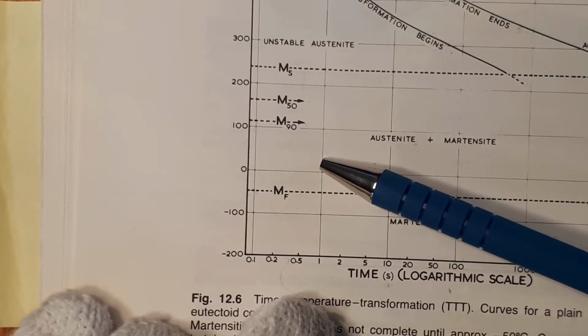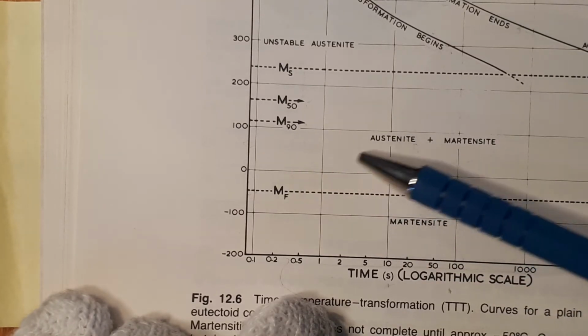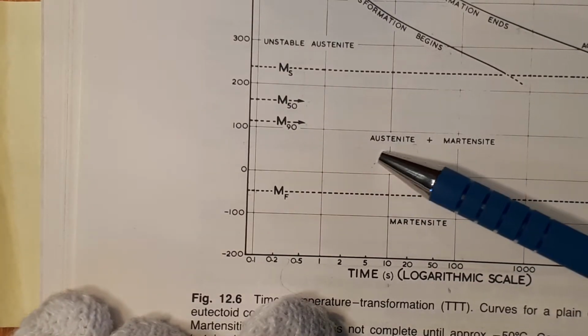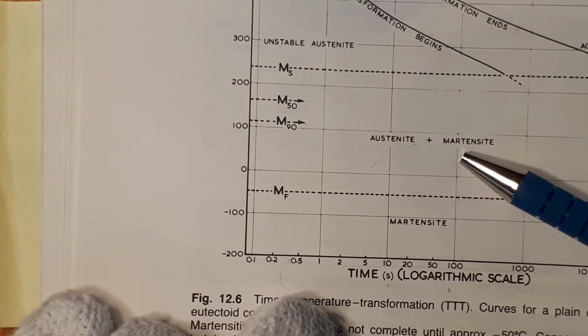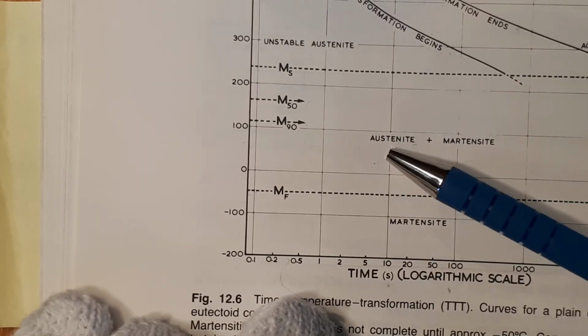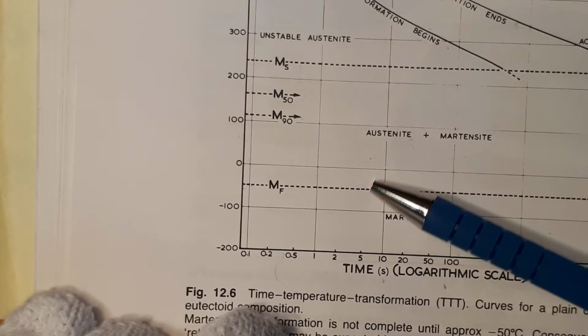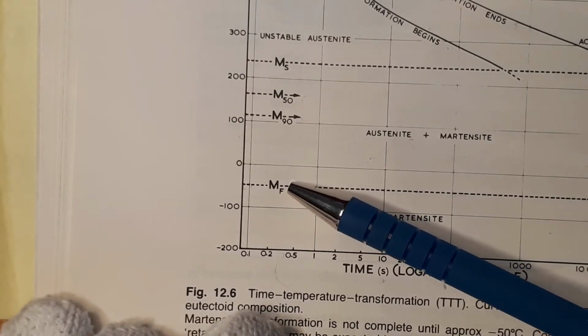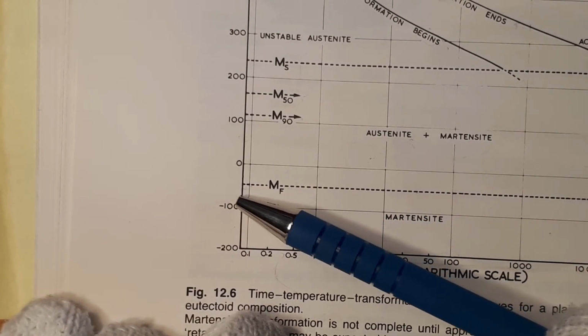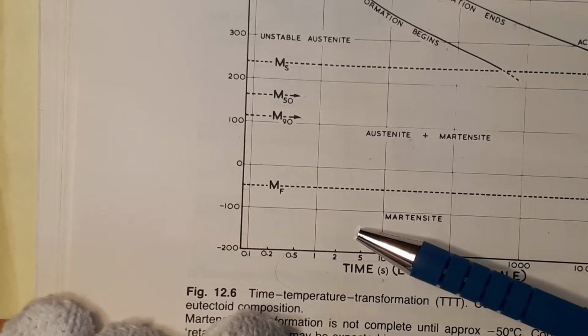Again, this is highly dependent on the alloying elements. This is known as retained austenite. So we expect 100% martensite to be formed, and there's going to be a few grains left over of austenite known as retained austenite. Full transformation to martensite will only occur at minus 50, minus 75, minus 100.